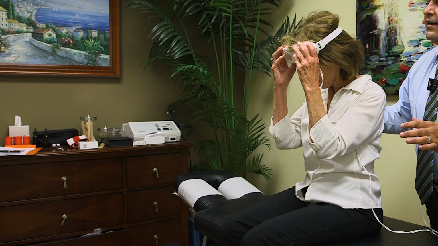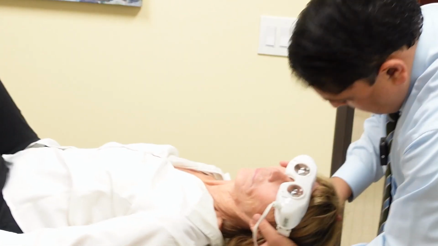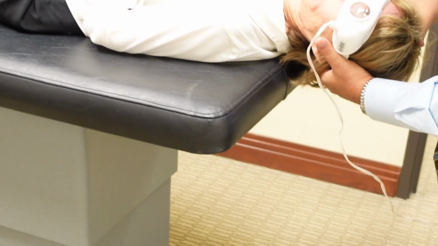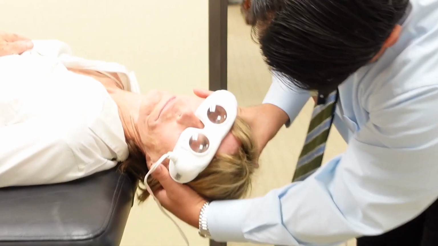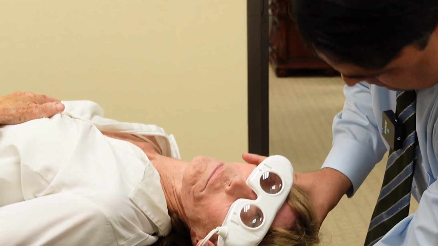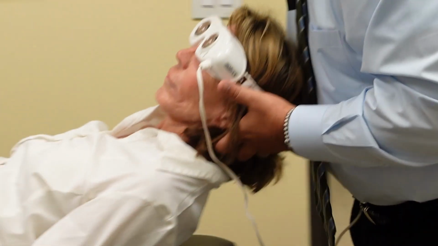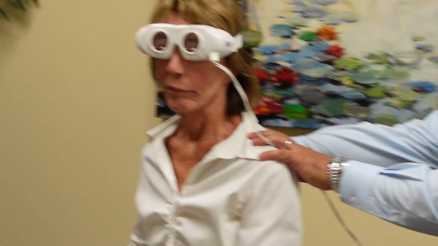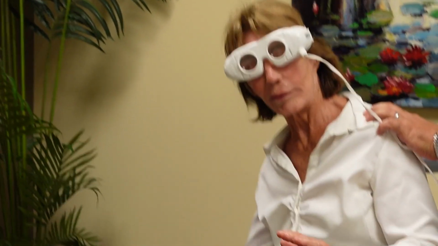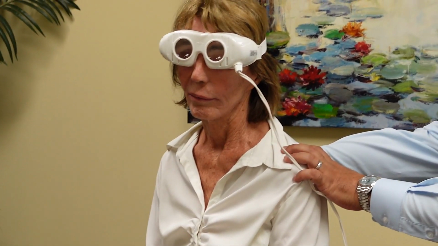So here we did the Dix-Hallpike maneuver, and you can see she's wearing these Frenzel goggles where she can't really fixate on a target outward, but I can see her eyes. With the Dix-Hallpike maneuver, you basically have the patient lie on the table, and then you want to make sure the person's head is rotated to one side and in extension. This is a test to see if a person is having benign paroxysmal positional vertigo, BPPV, which is the most common cause of people that have vertigo and dizziness.